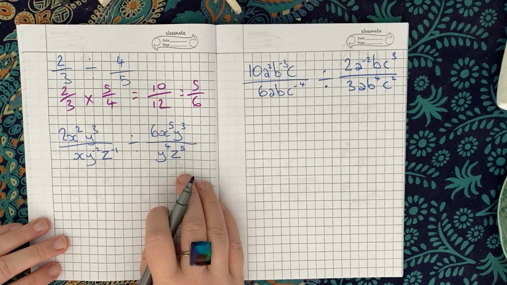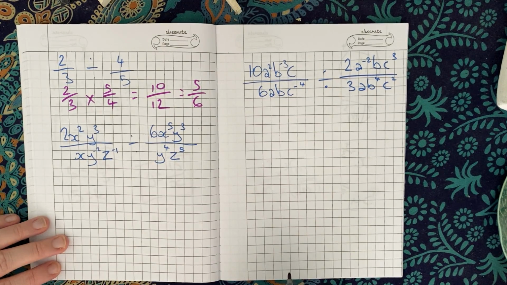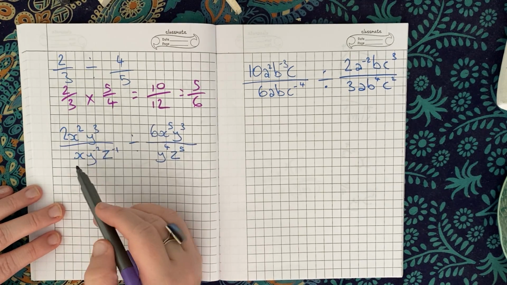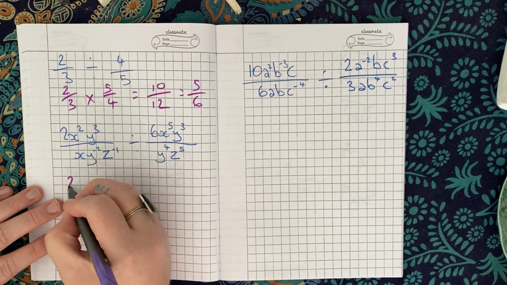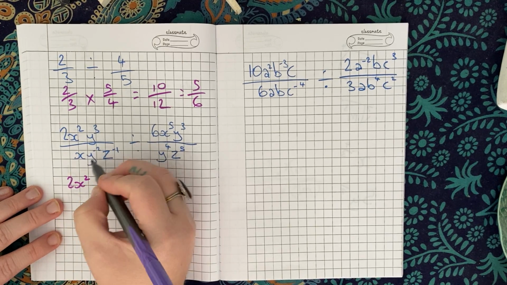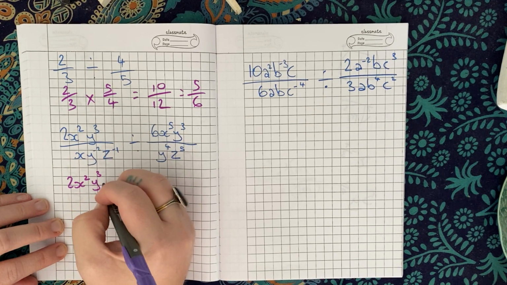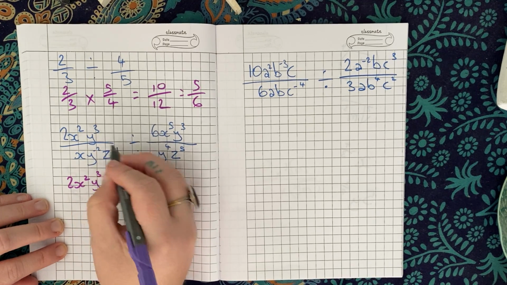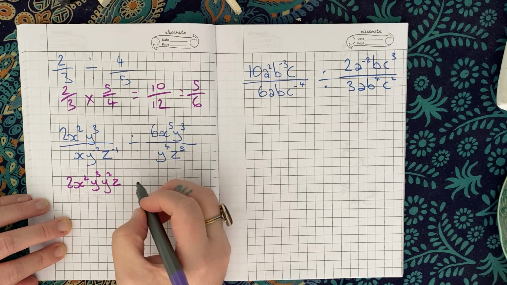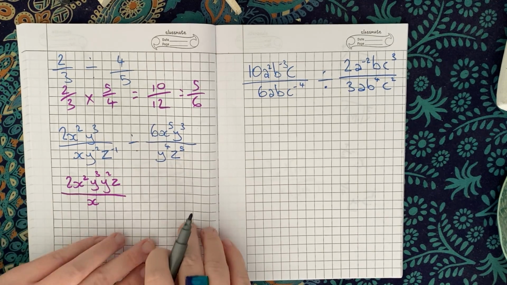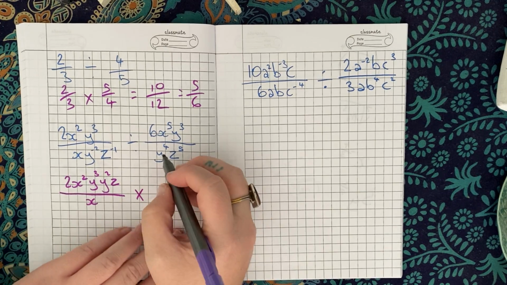So we're going to do that exact same process, but this time using algebra. All I'm going to do is rewrite these as they should be the first time. So I'm going to write 2x squared, and then this y comes up here. So this is going to be y cubed as it is, and then there's a y squared I'm bringing up. I'm going to bring up this z as well, and then I'm just going to leave this x on the bottom because that needed to stay, and then I'm going to flip this upside down.